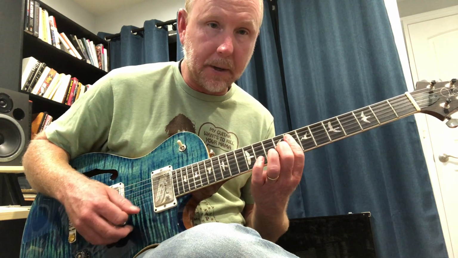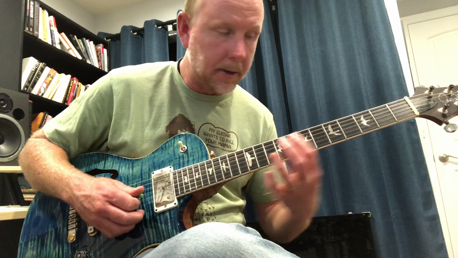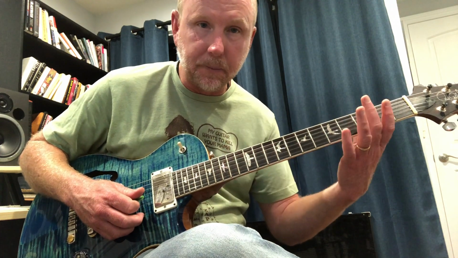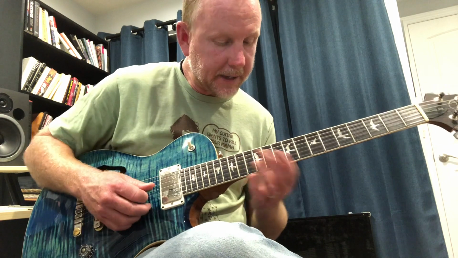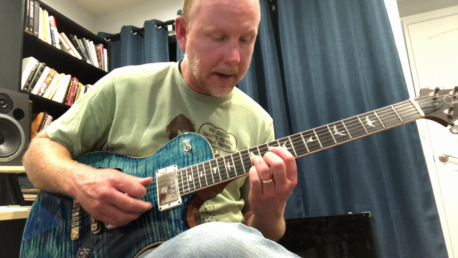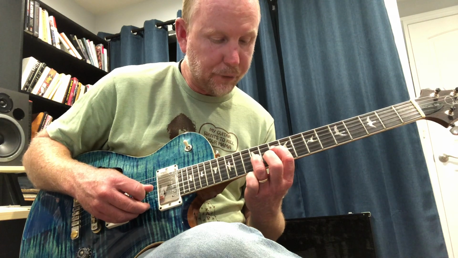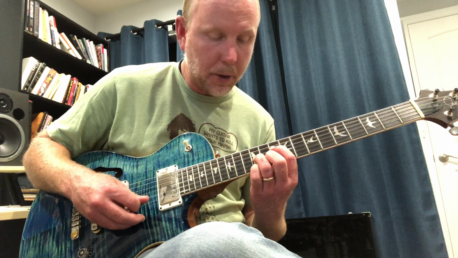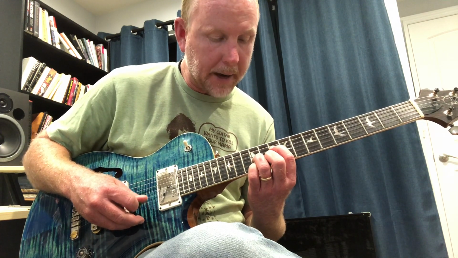Major 7, dominant, minor 7. Move it around in different keys. Got it? See, the next one is this one. 10th fret, okay? Root, 5th, flat 7, 3rd. Make it a major 7.